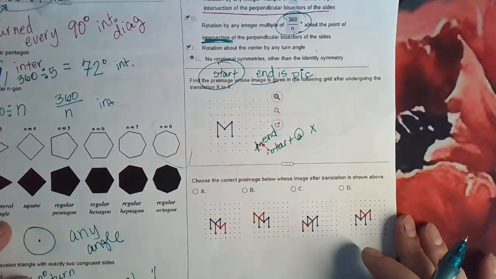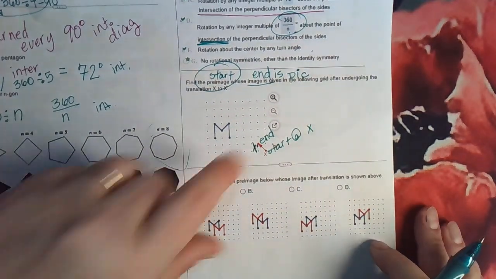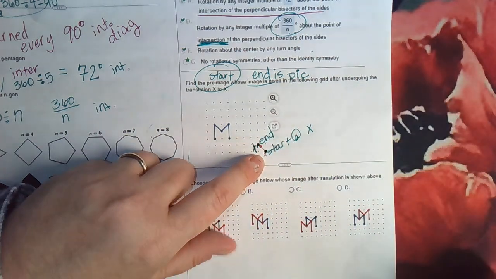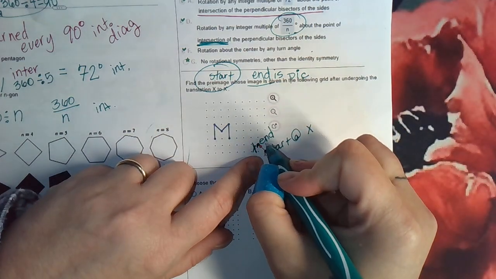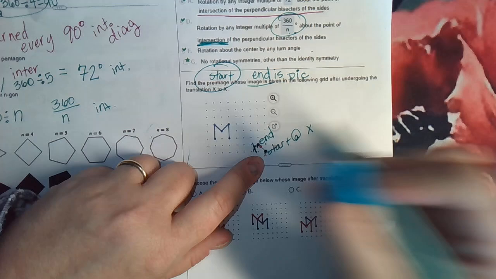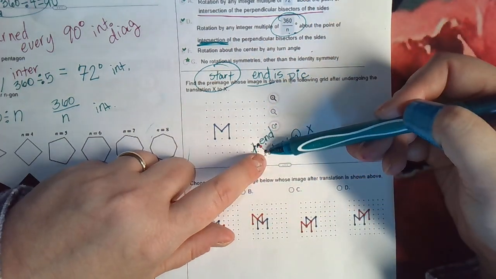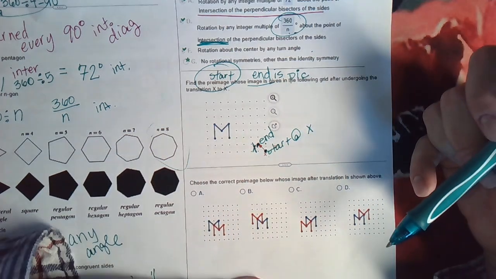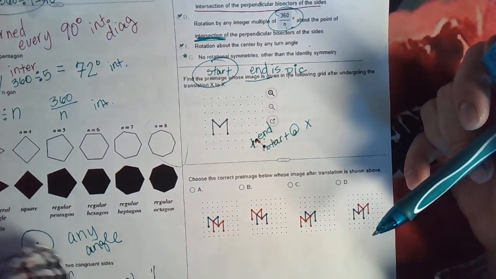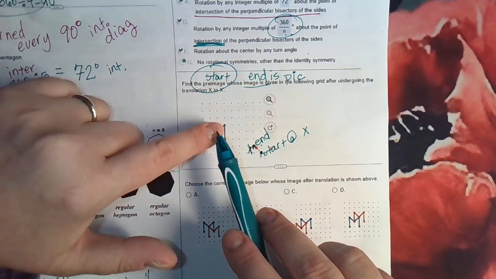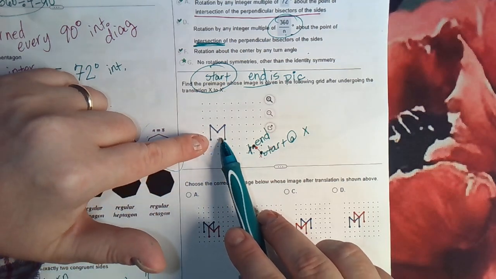Okay, so let's see. How did we get from where we started to where we ended? It looked like we went up and left. From the bottom to the top, we went up one, left one. Okay. But let's see what this M is. Is this M the start or the end?